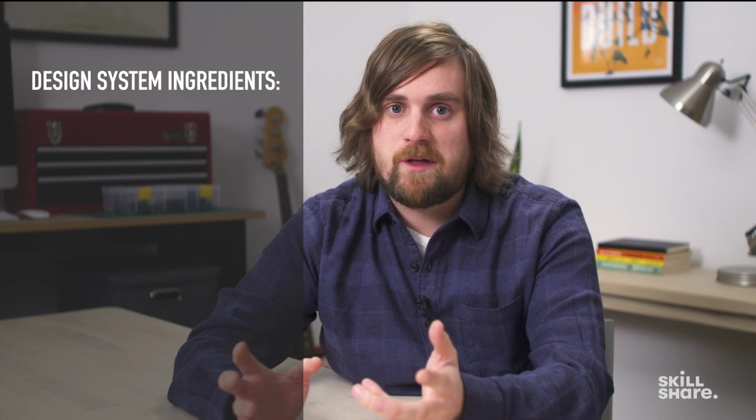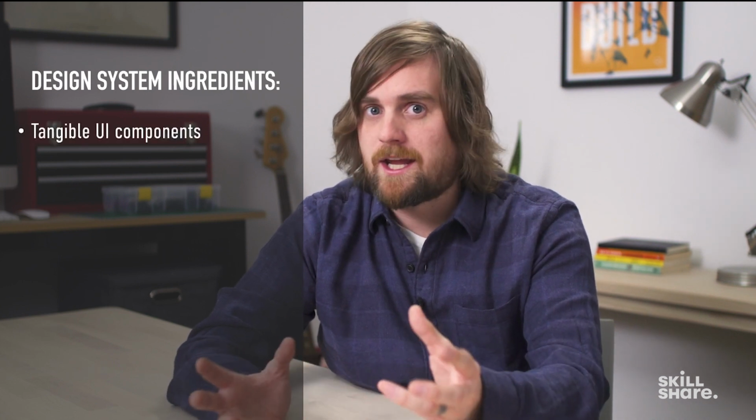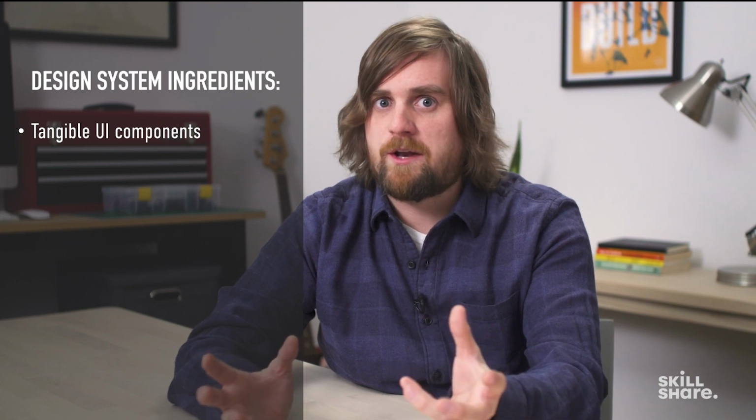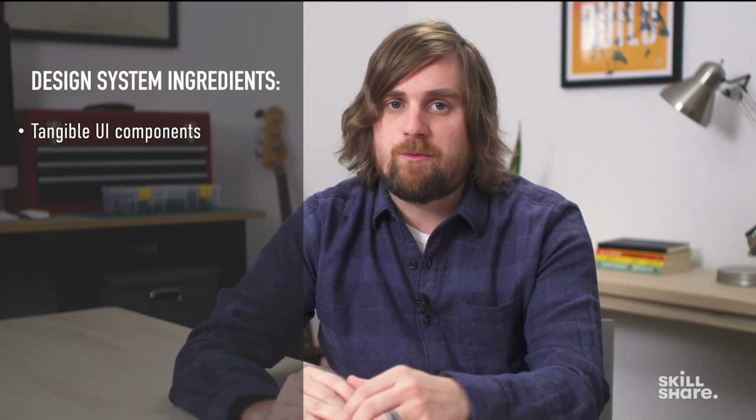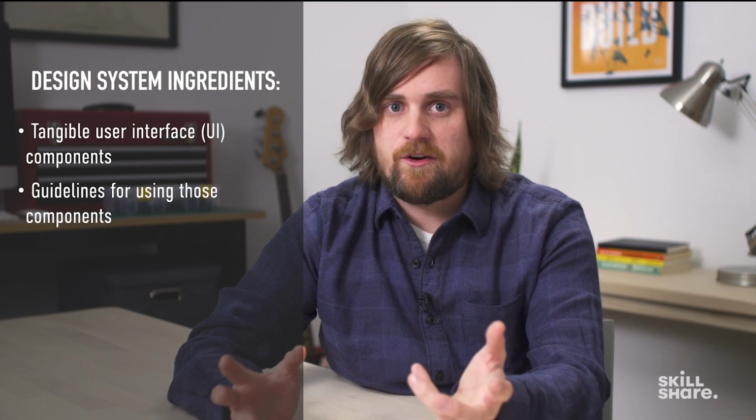There's a lot of different ingredients to a design system, and generally they take the shape of a couple different things. There's the tangible artifacts of a design system, the actual UI components, which are sort of the bread and butter of a design system, as well as design resources and icons and things like that. But then there's also the overarching guidelines on how to use these artifacts.